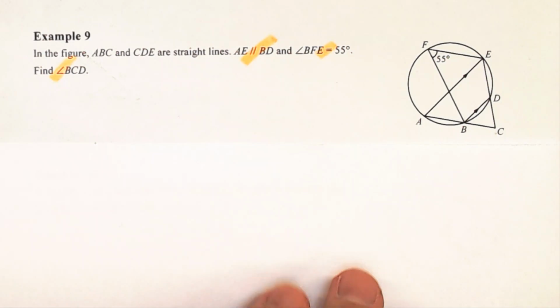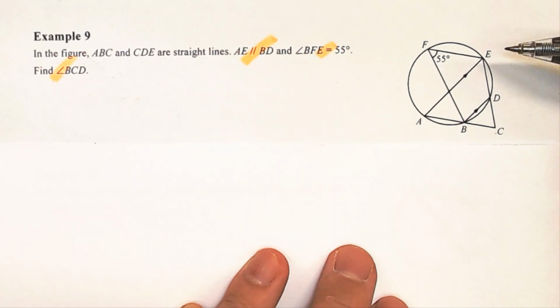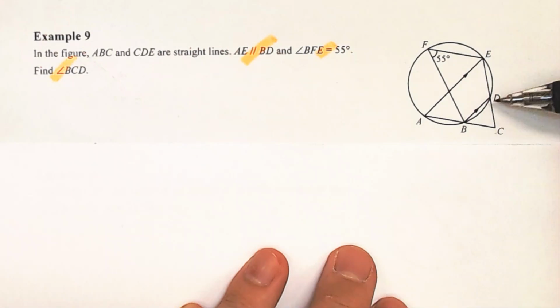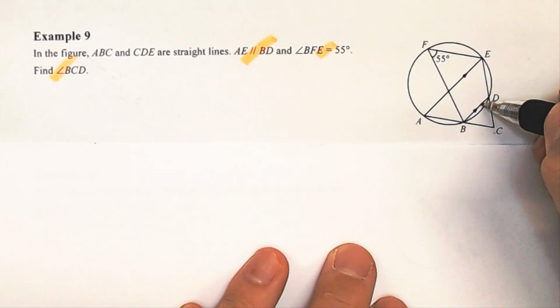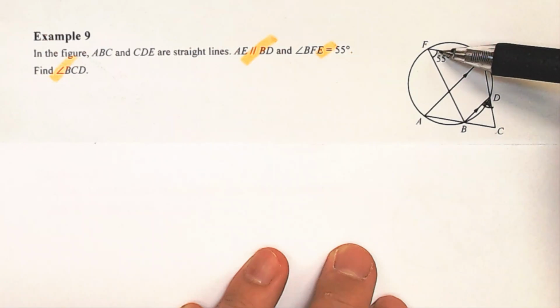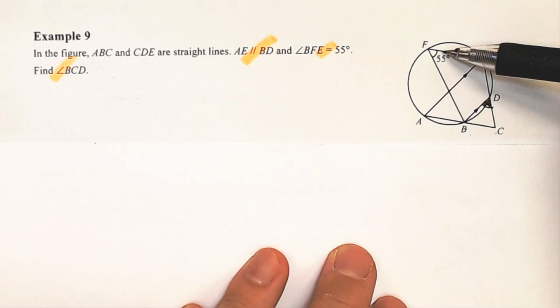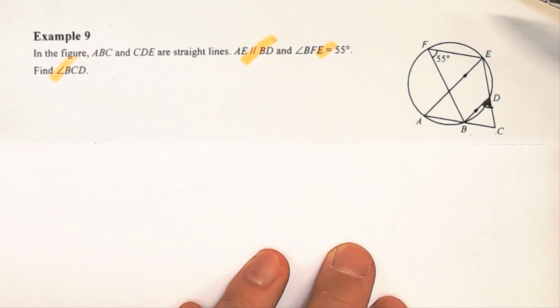So in doing so, we can use the exterior angle of a cyclic quad, because the 55 degrees is an angle in this cyclic quadrilateral dot EF. So I may think of this as being 55 degrees. And also, by angles in the same segment, this angle is subtended from the points to the point F at the circumference.